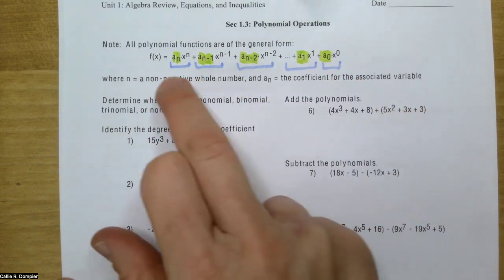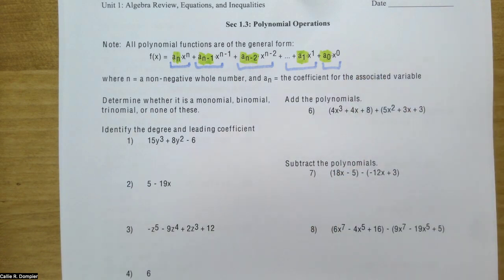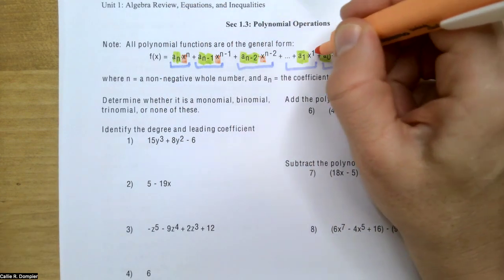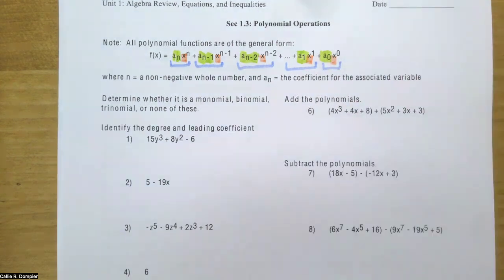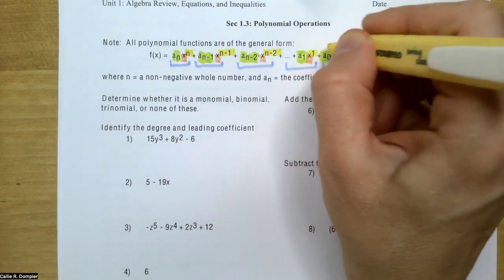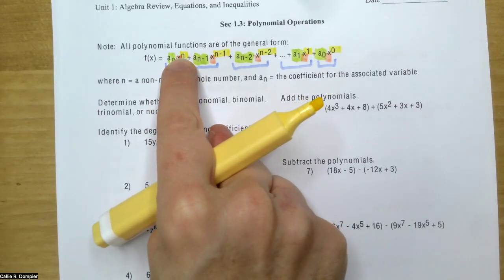All right, 5 terms, the coefficient. The variable is x. So the variable is the same throughout the polynomial. And then we have the degree. What I want you to notice is how the degree is descending. n just means number, right?